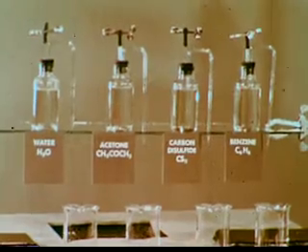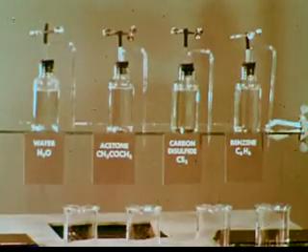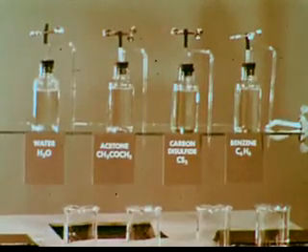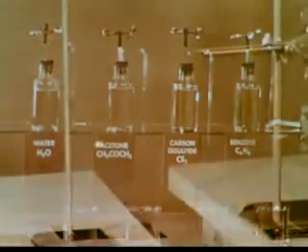Here are 4 different liquids. We shall study their properties in developing a model which relates chemical properties to molecular shape. Let's look at some electrical properties first.